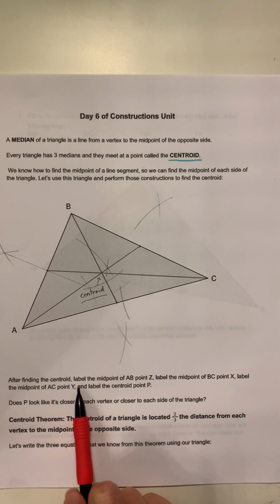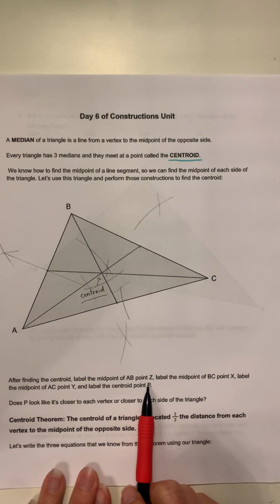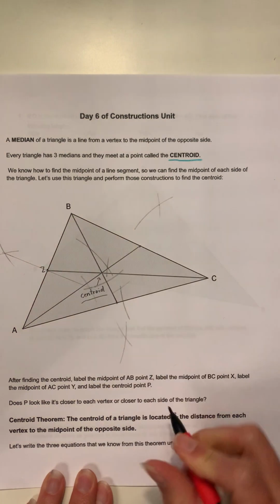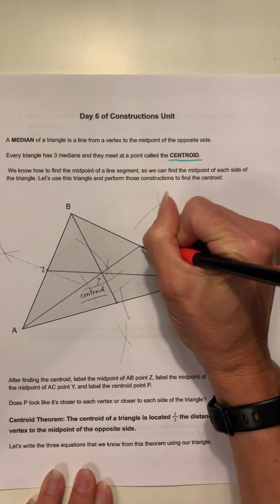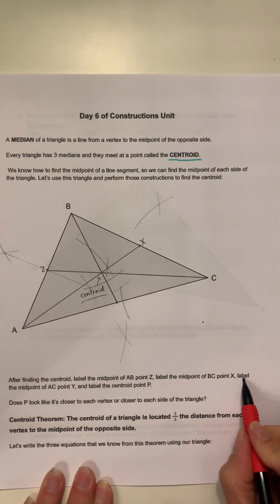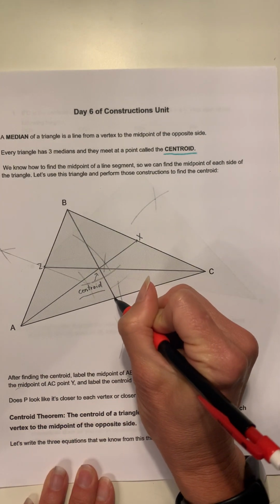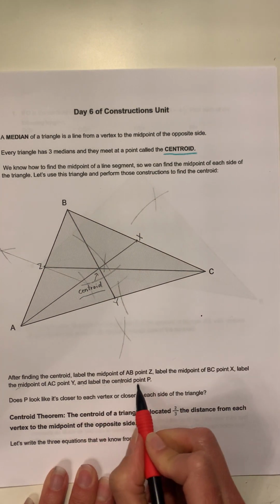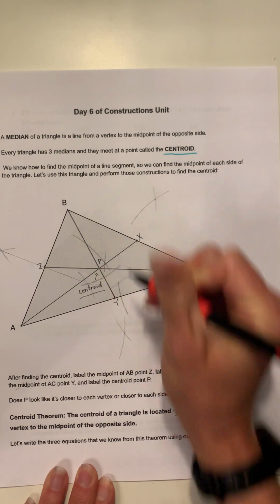After finding the centroid, label the midpoint of AB. So I'm going to label this point Z right here. Label the midpoint of BC, X. So this point right here is going to be X. Label the midpoint of AC, point Y. So this point right here is Y. And label the centroid point P.